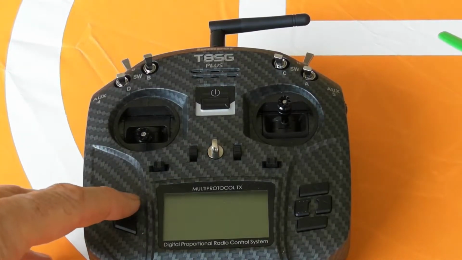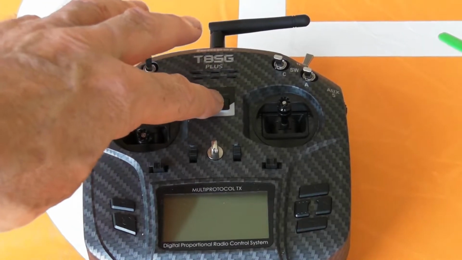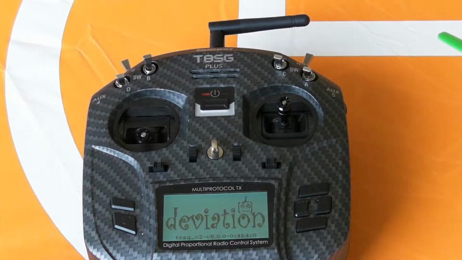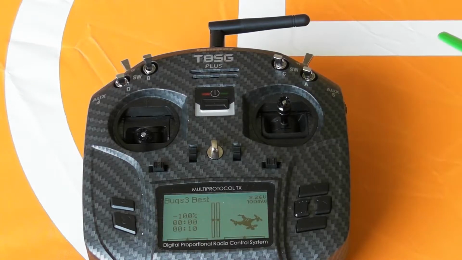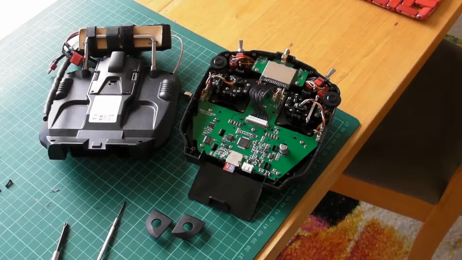My Jumper T8SG version 3 has finally arrived from China. Welcome to Deviation. As you can hear, you can get voice prompts out of it.